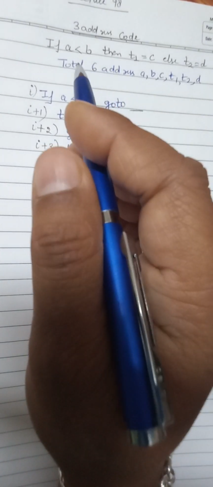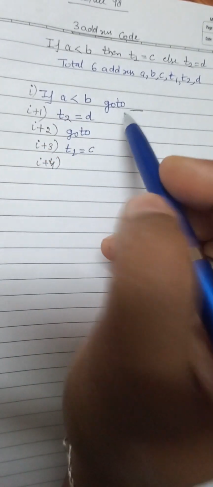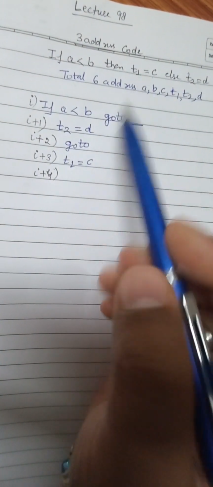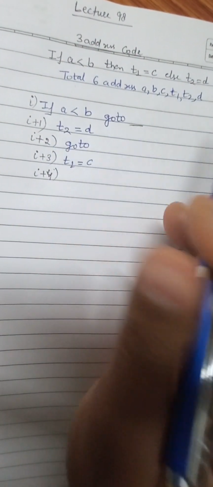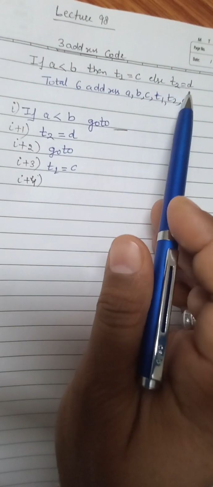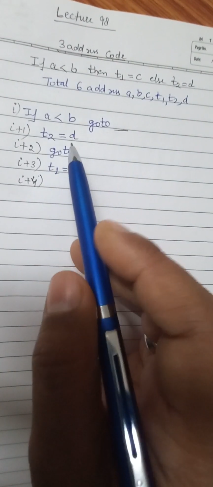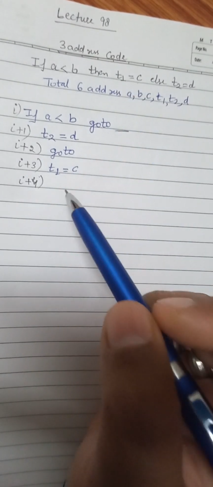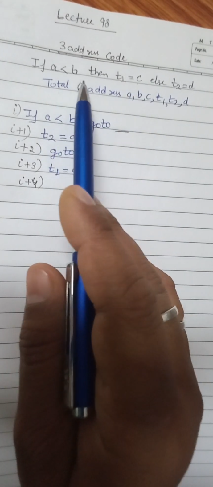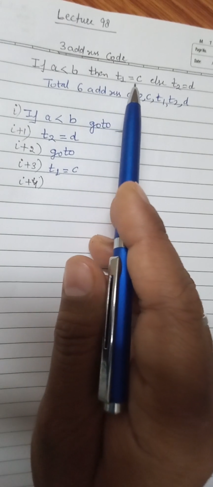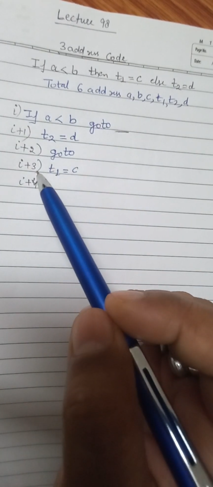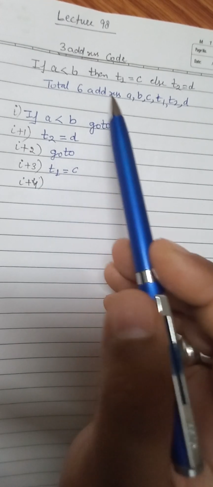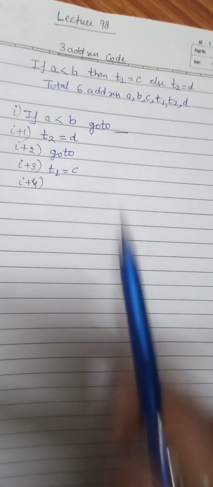The first condition is if A less than B. So if A less than B, go to, where will we go? We have written all these things: if A less than B, go to, and we have written T2 is equal to D, and go to, where we will go next, and we have written T1 is equal to C also. So here we know that if A less than B, then we need to go to T1 is equal to C. What is the position of T1 is equal to C? That is I plus 3. So we will write here I plus 3.